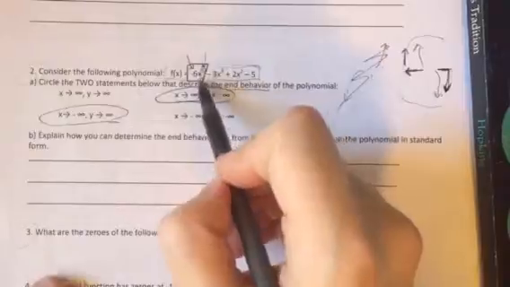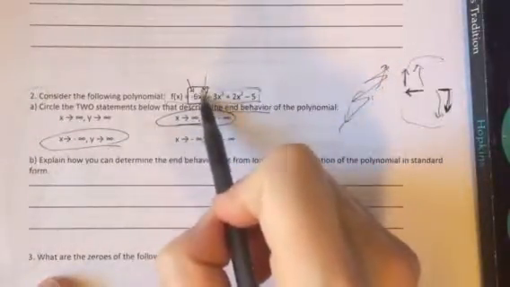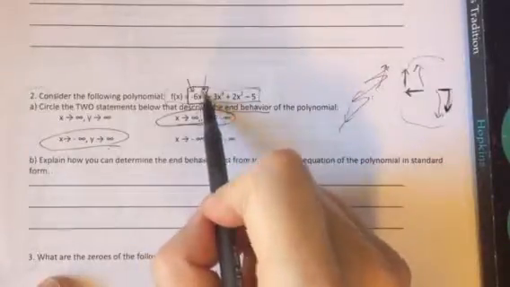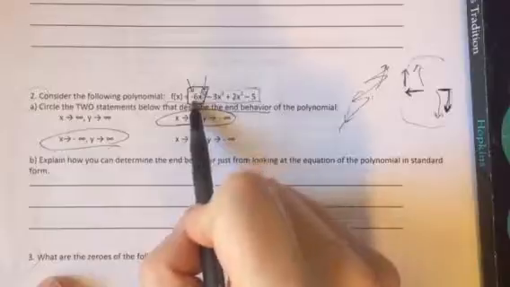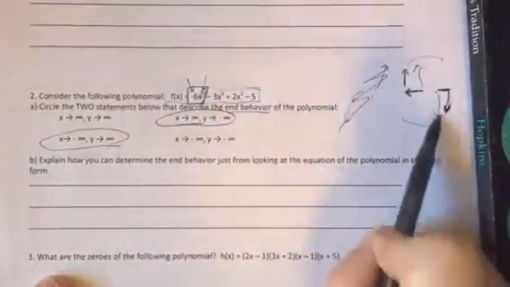How can you determine the end behavior just from looking at the equation? I just explained that, so you figure out how to put it in words, but it's got to do with this leading term. Look at the exponent to tell if the arms are going to go the same way or different. Look at this to tell if it's going to end up as decreasing or increasing over here, right?